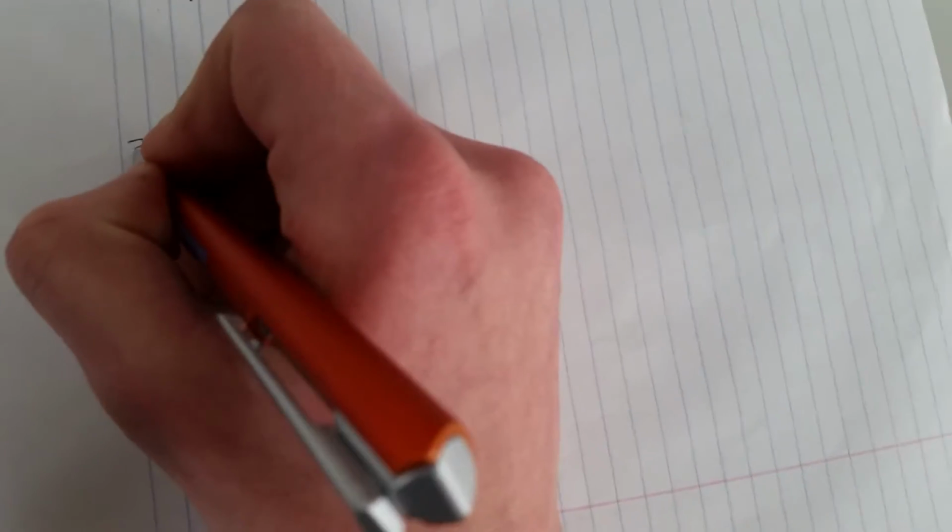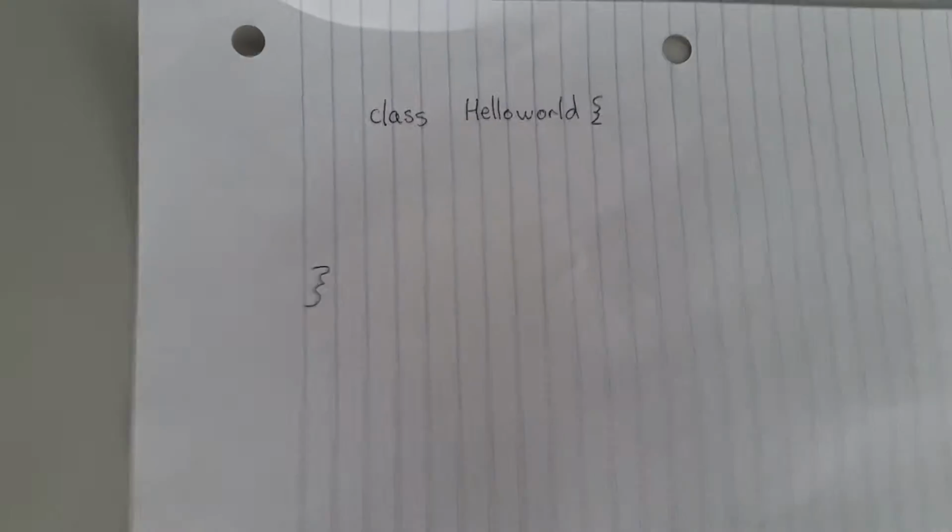After we open the program, what we want to do is first create a class. We're going to create this class and name it, let's say, Hello World. Make sure you have that space. Next thing you want to do is make an open bracket, the curly brackets, and a close bracket. This will signify the start and end of our class.